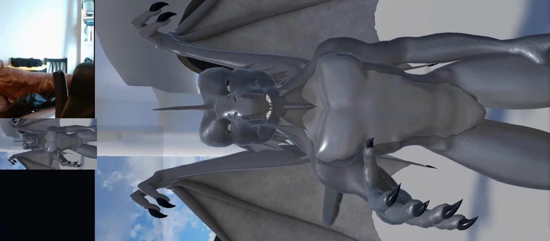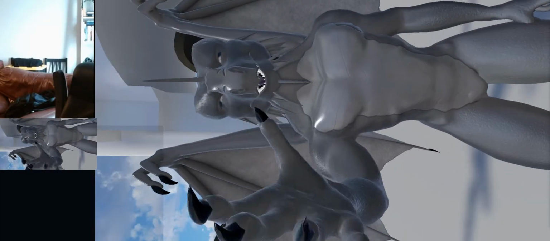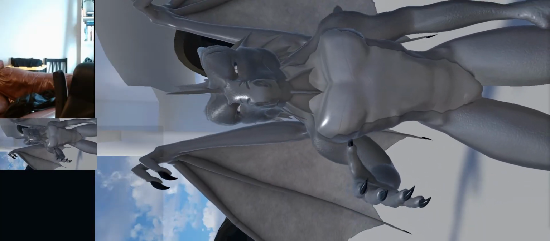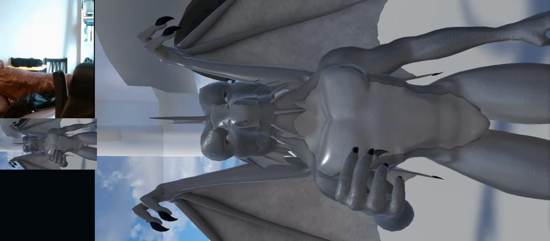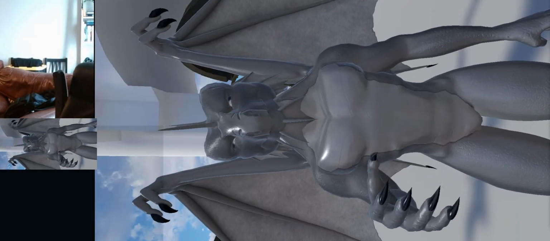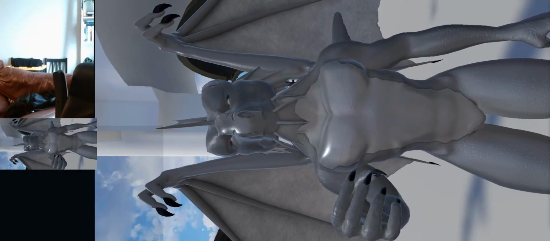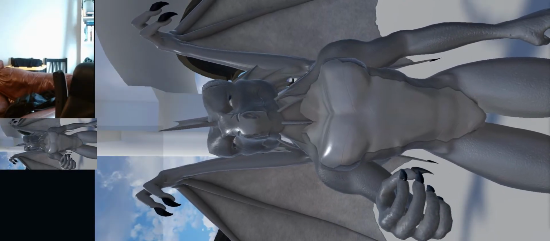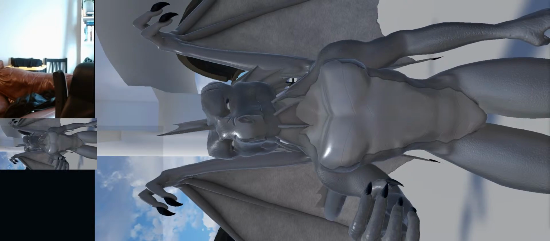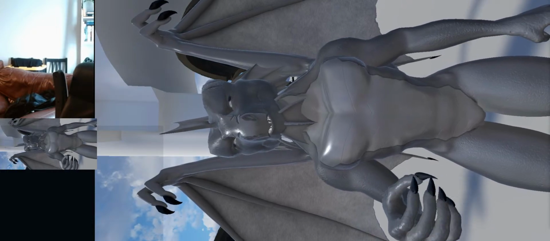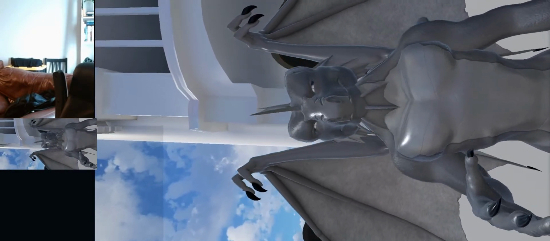All right, so let's move this back a little. Oh, sorry. Smoothed. Look at me. And then, can I do an offset for that?